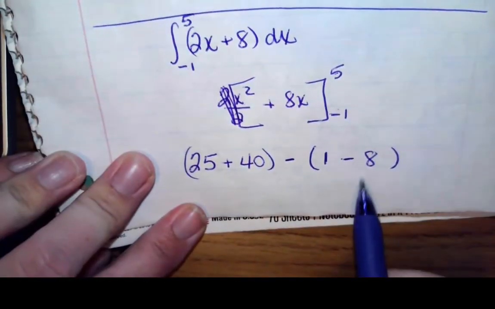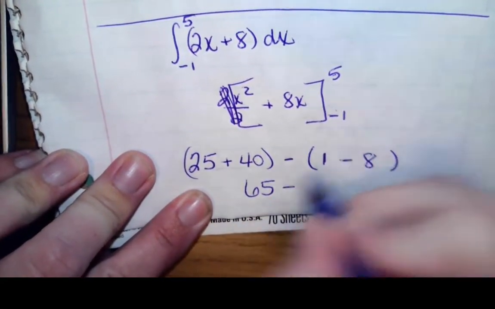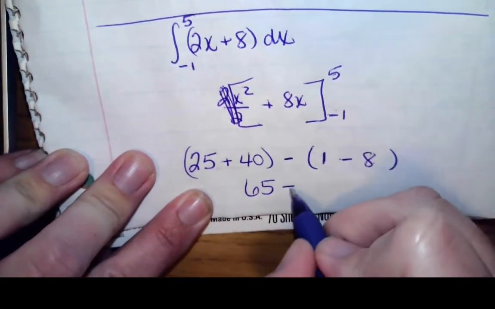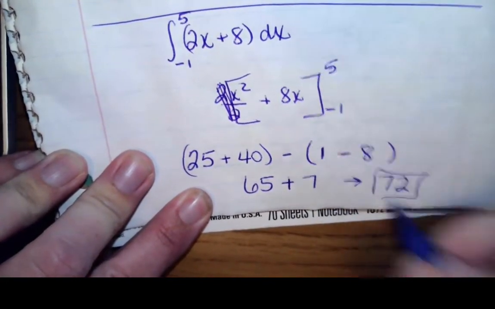Okay. So now what do I get? 25 and 40 is 65. Minus 1 minus 8 is negative 7, so that makes a plus 7. So I get 72. Okay, 72 square units. Last piece of paper.